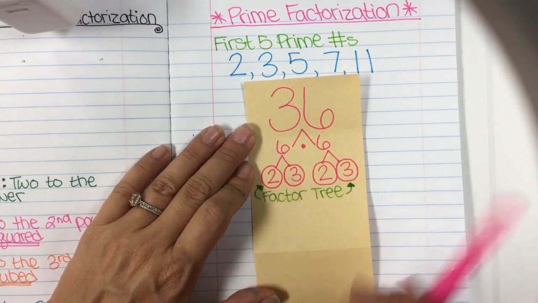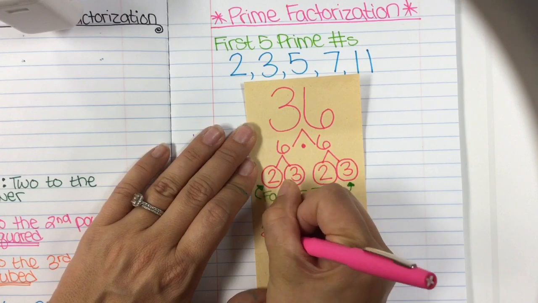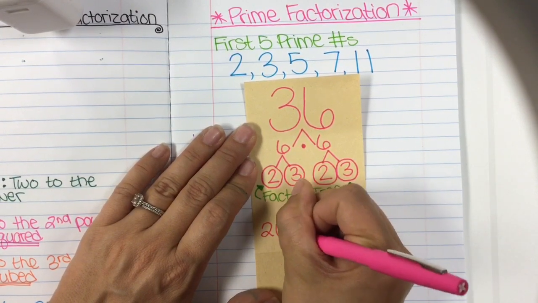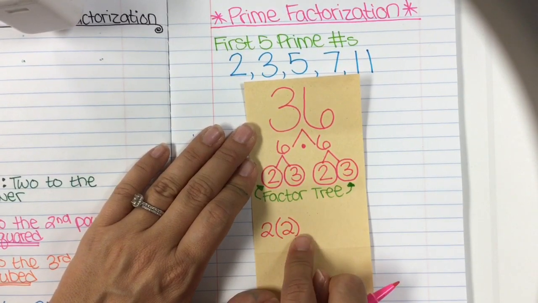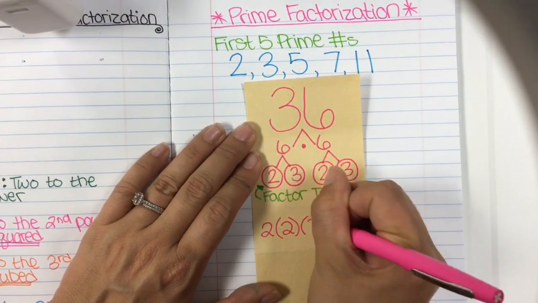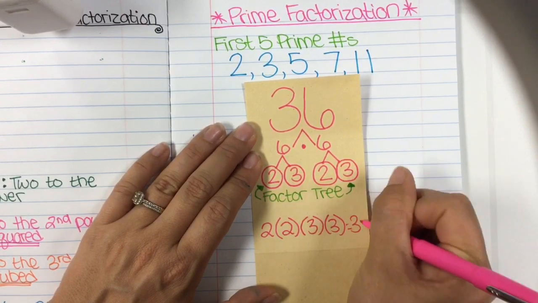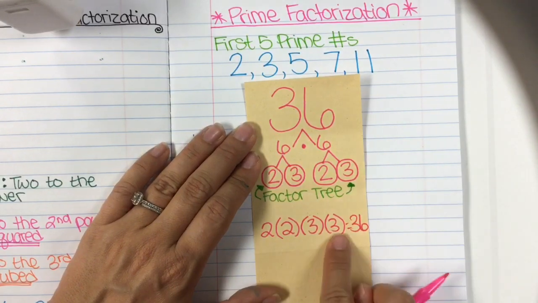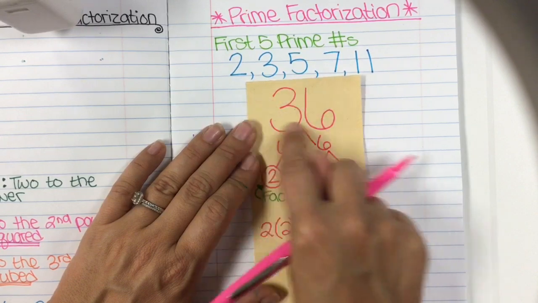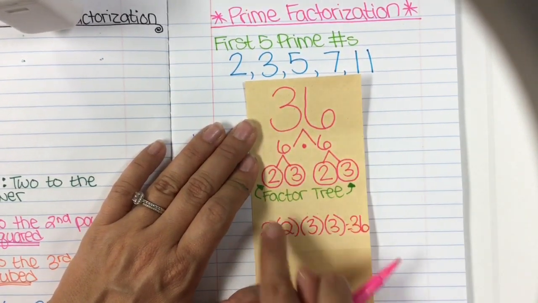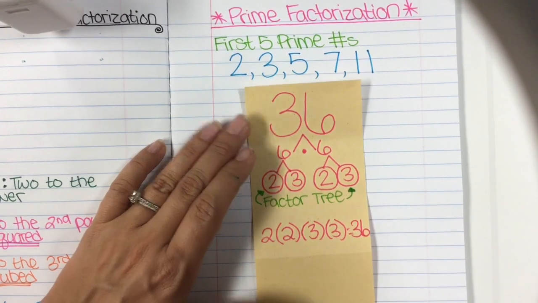Next, I want you to see that 2, and I'm going to use a new form of multiplication for you guys, 2 times 2, and I like to put these in order from least to greatest. So notice you can actually use parentheses for multiplication. Times 3 equals 36. So your prime factorization needs to equal the number that you started with. That's the point of it. Every number in the world can be broken down into just prime numbers. So 2 times 2 times 3 times 3 is 36. It is a great way to check yourself as well.